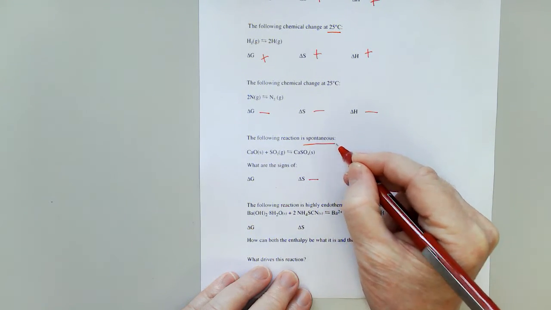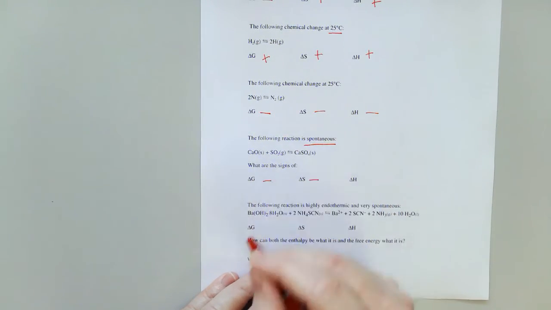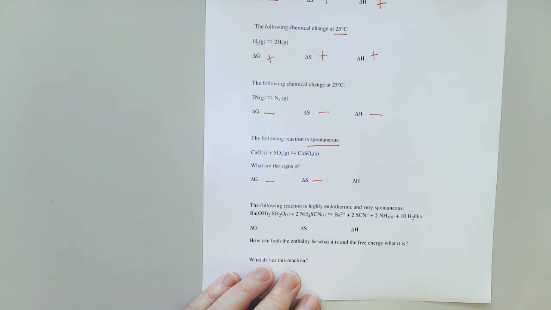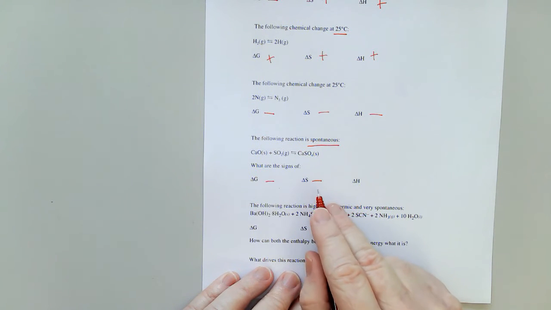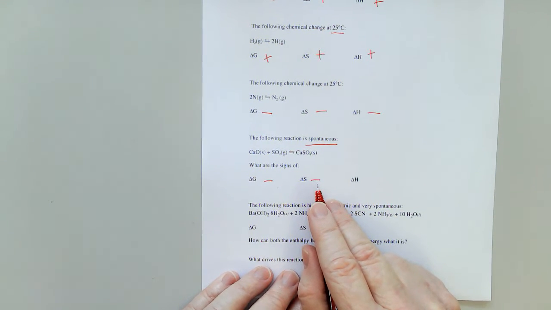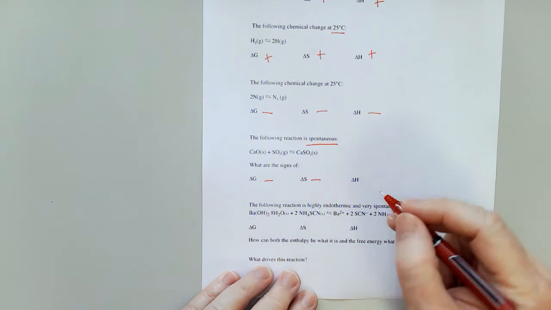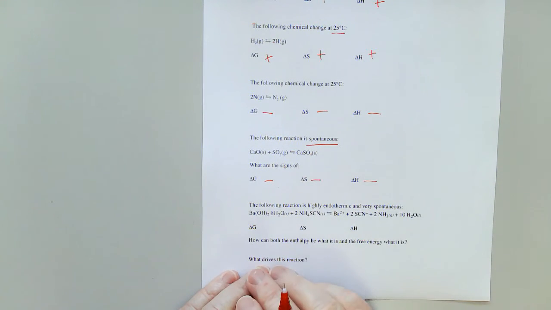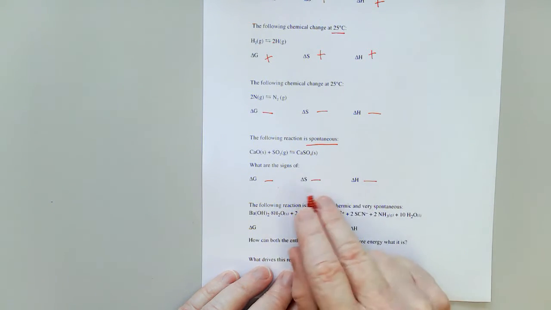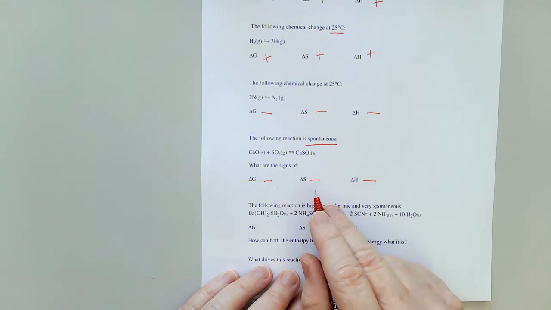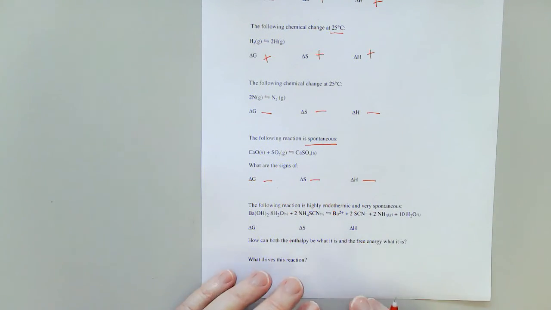I know the reaction is spontaneous because it says so, delta G is negative. Now, since delta S is negative, that is not a driving force, but it's a spontaneous reaction. That tells me it has to be exothermic, otherwise it wouldn't be spontaneous. One of these two has to be the driving force, or both of them. But since this wasn't the driving force, that had to be.